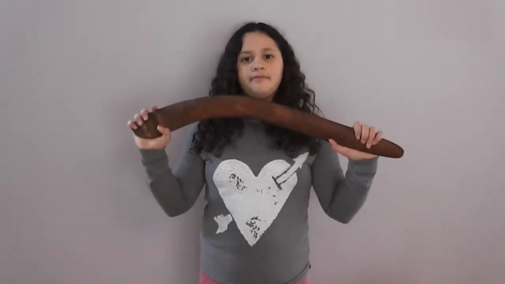I'm going to tell you about boomerangs. Boomerangs are curved sticks that come back to you when you throw them. And they're not just used in Australia, they were used all around the world. And what do you call a boomerang that doesn't come back when you throw it? A hunting stick, like this one.